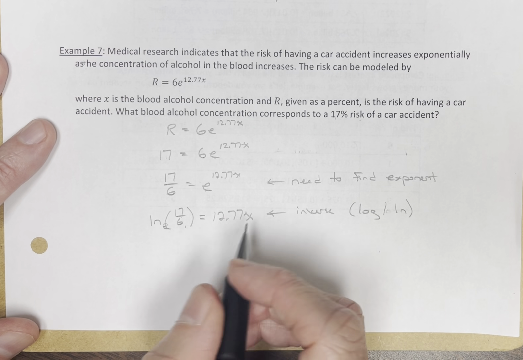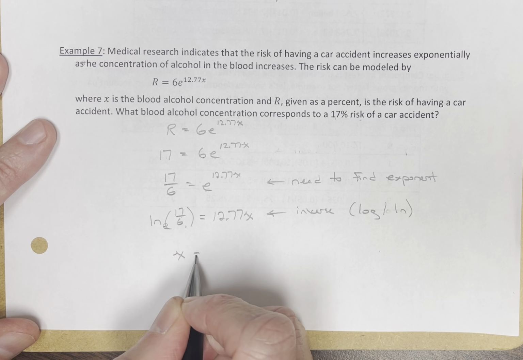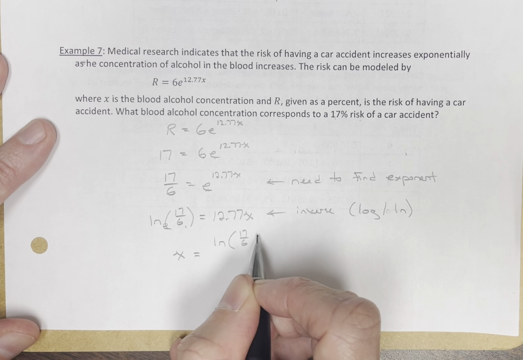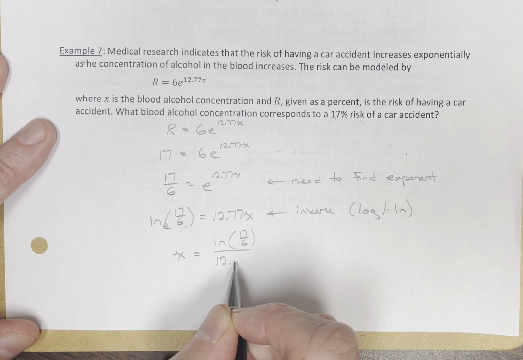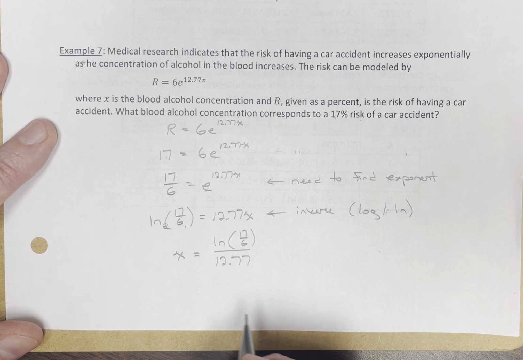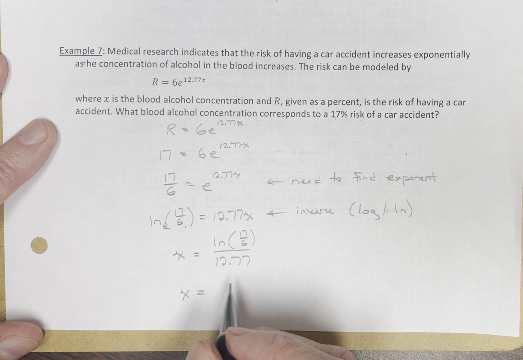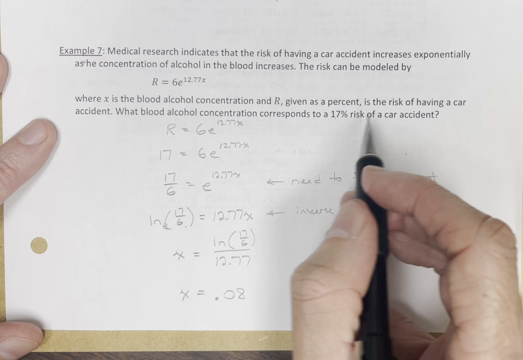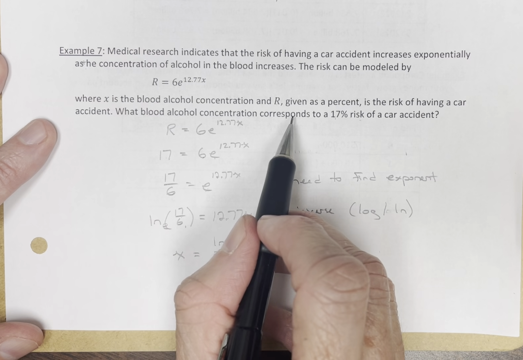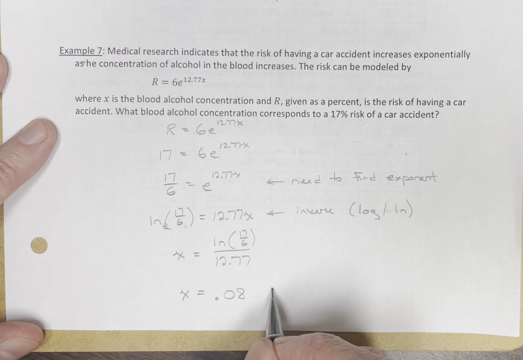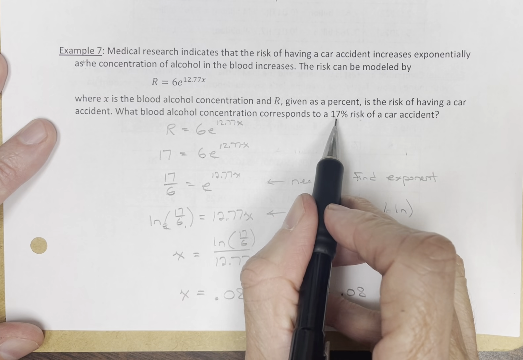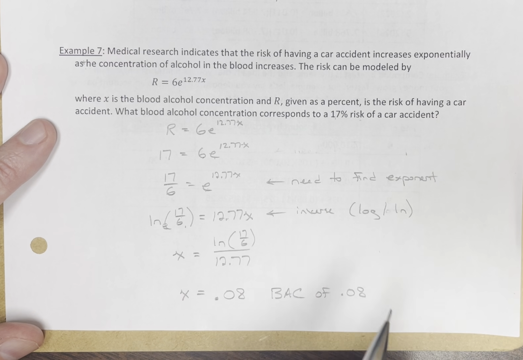To get x, just divide both sides by 12.77. And I have the natural log of 17 over 6, divided by 12.77. That goes into a calculator, and out comes approximately 0.08. So in other words, a blood alcohol concentration, a BAC, which is how it's abbreviated, of 0.08 corresponds to a 17% risk of a car accident.